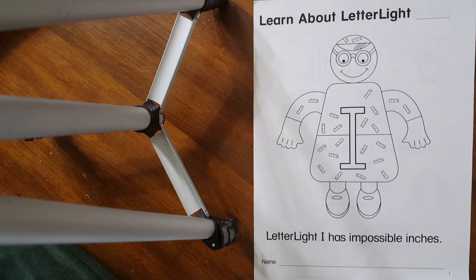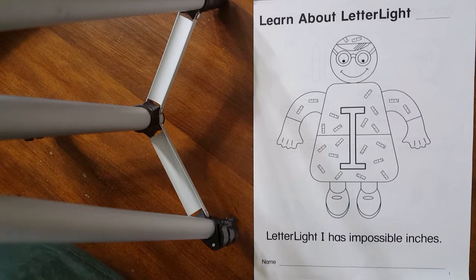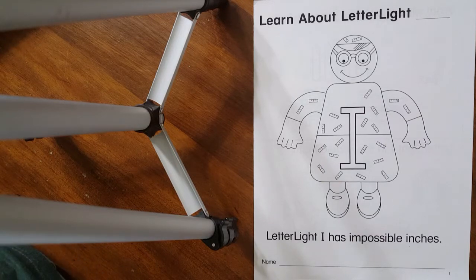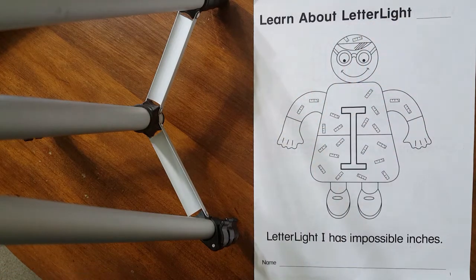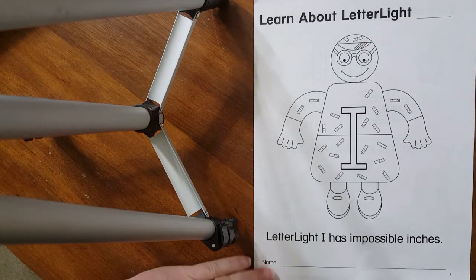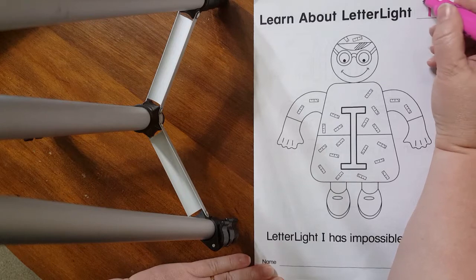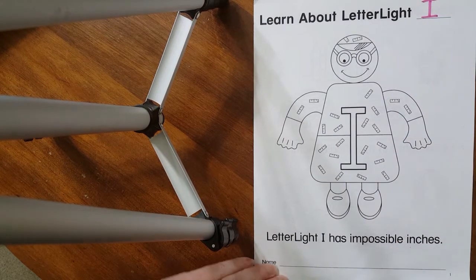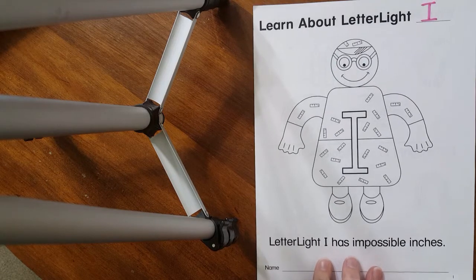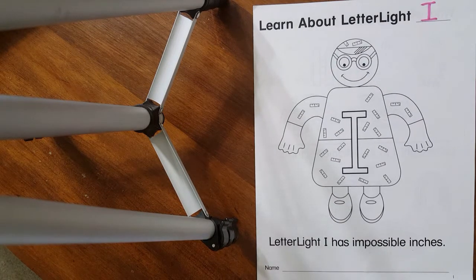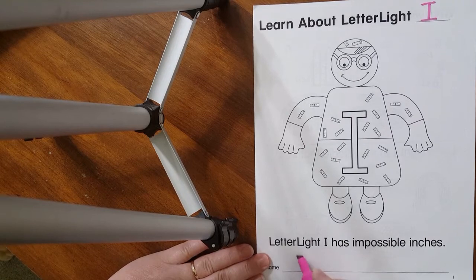We're going to go ahead and do our letter I folder. And don't forget that up here it's going to say learn about letter light. And we're going to put the letter I up here. I'm going to put a capital I. And then down here at the bottom, you're going to practice writing your name on this big, long line. So I'm going to go ahead and put my name.